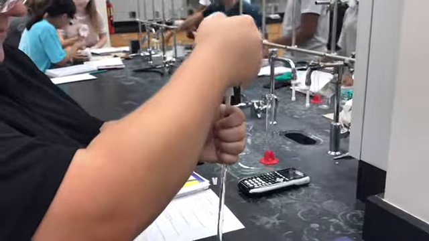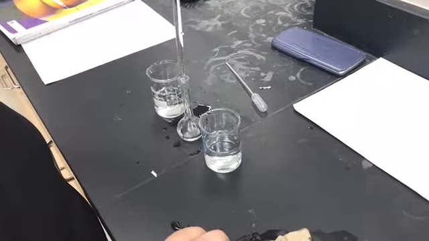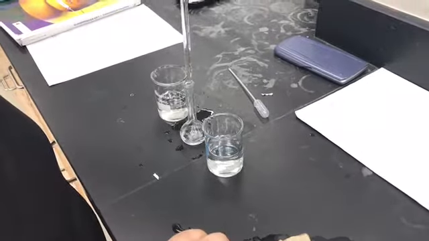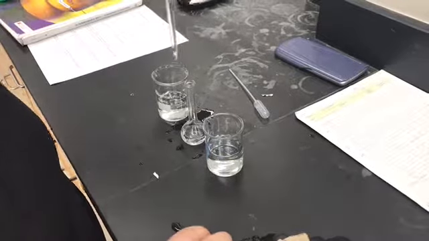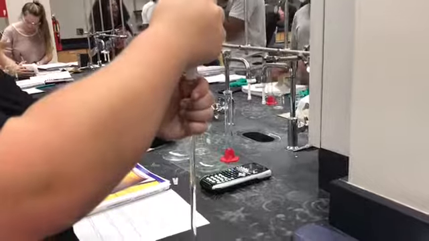For trial 1, we begin with 18.75 milliliters of stock solution in order to reach a concentration of 15%. We use the graduated pipette to draw up this amount of 20% stock solution from the left beaker and add it into the 25 milliliter flask. We read the graduations on this pipette from the meniscus.